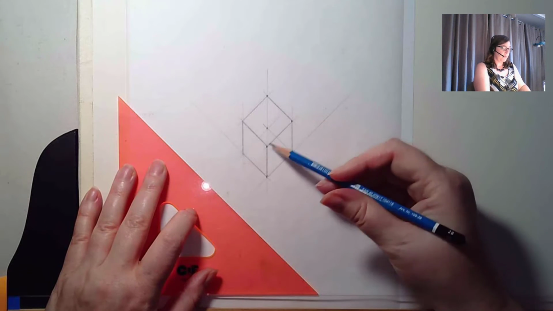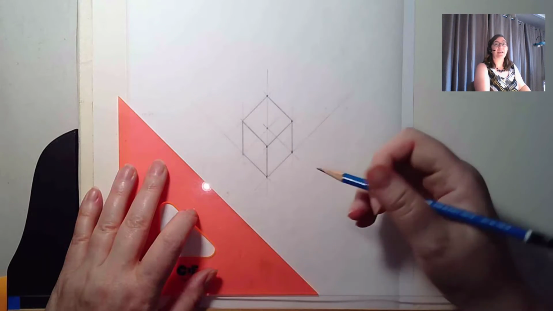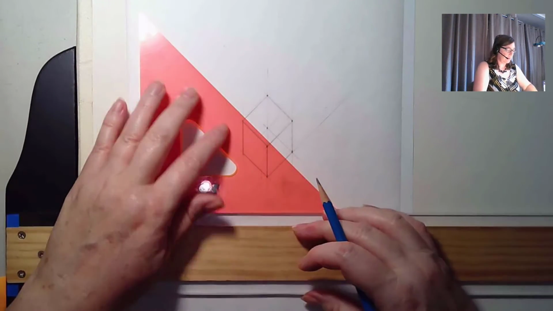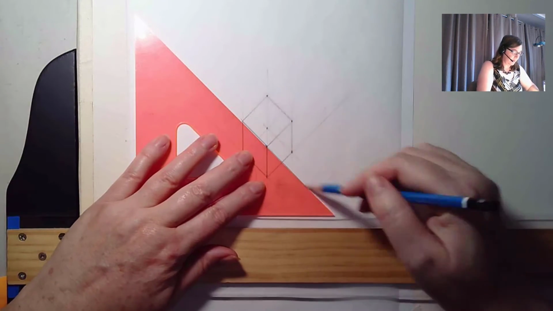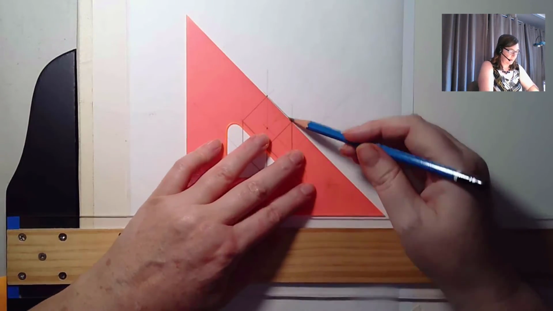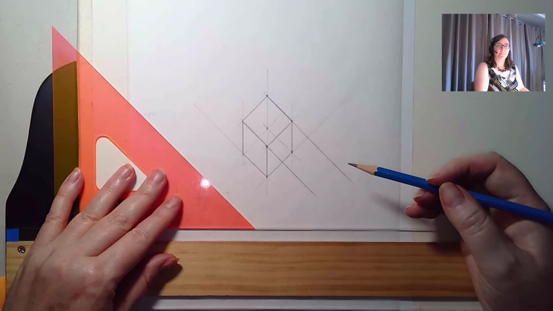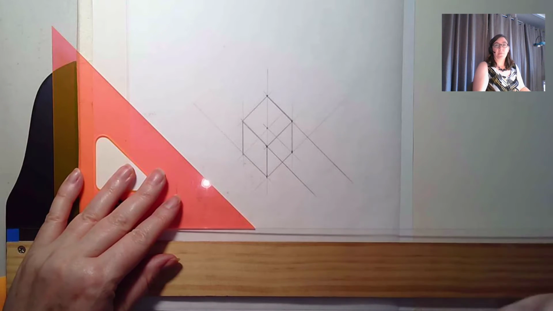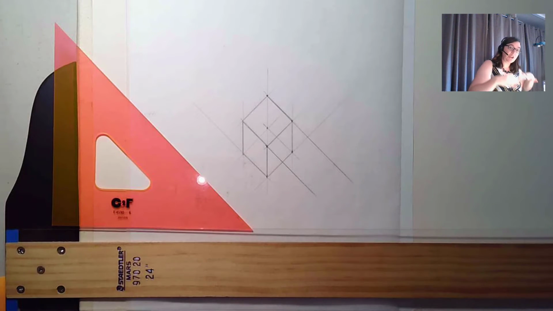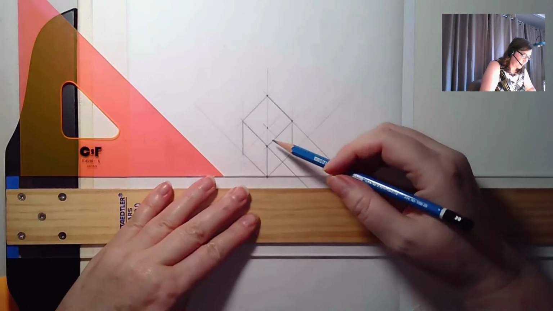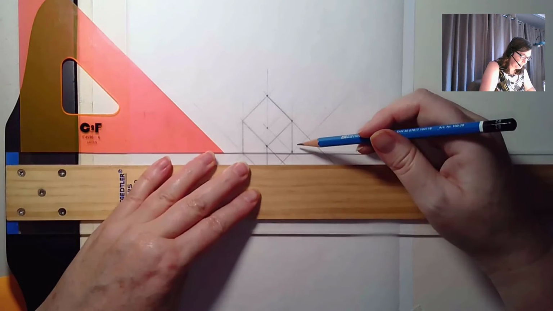From each of our important points on the form, we're going to cast a light ray. Remember, we've already predetermined that those are 45 degrees. So we can draw some guidelines there. From each of the important points projected on the ground plane, we can cast a bearing ray, and those are our horizontal lines.